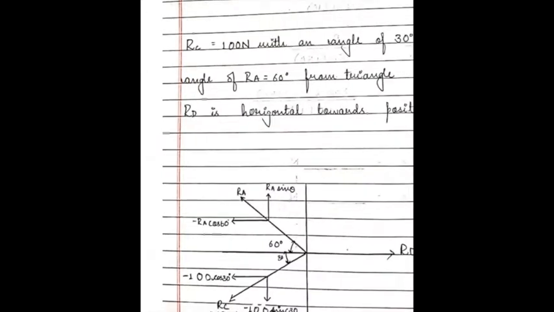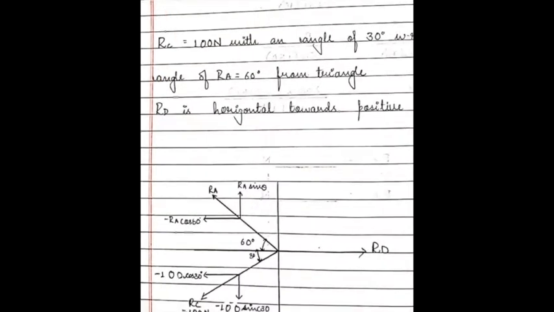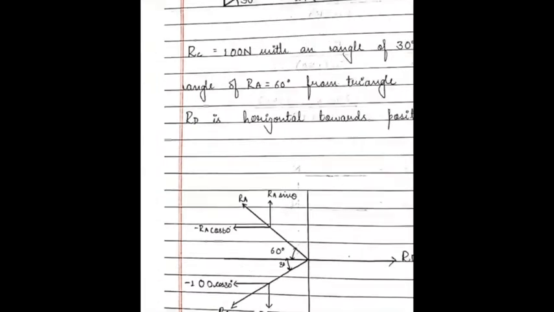Now, since you have four forces, you can't apply Lami's theorem here. So what I did, I went for equations of equilibrium. That is nothing but equating all the horizontal components and equating all the vertical components. To equate it, you need to resolve two things here. Number one, RA, resolve it. That is RA sine theta, RA cos theta. In the same way 100 Newton, which is RC, that also has to be resolved. Both are negative: 100 cos 30, 100 sine 30.